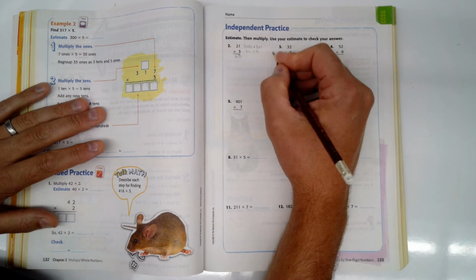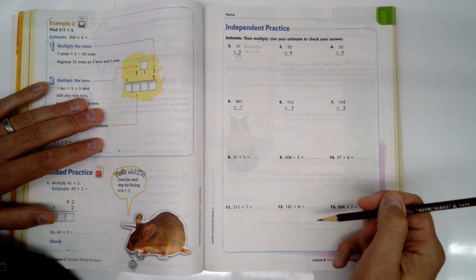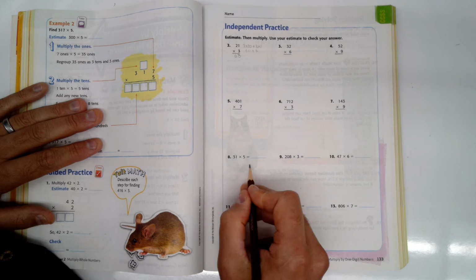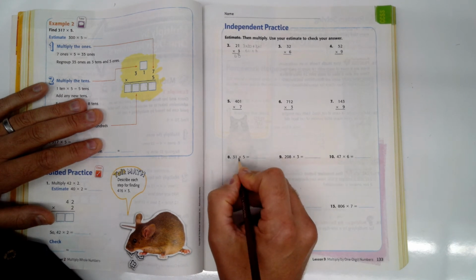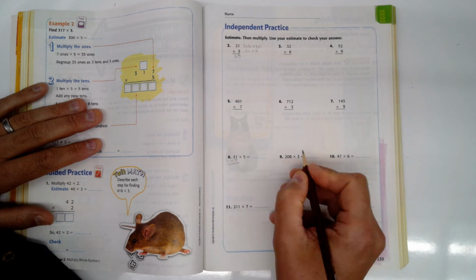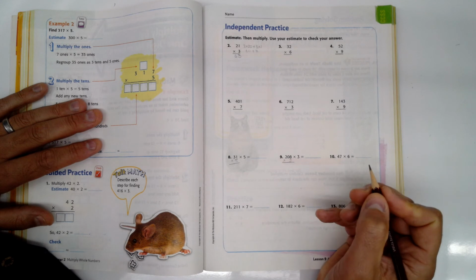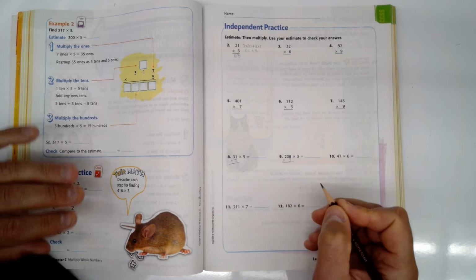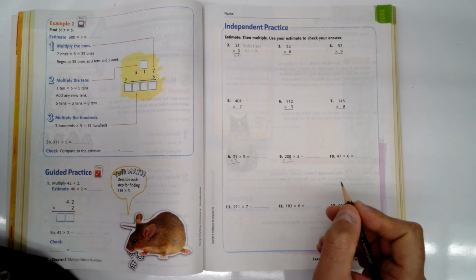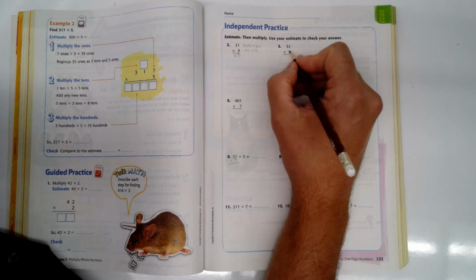So I'll walk you through a couple more here, and then you're just going to finish this page. On these ones, I would just rewrite them out. So you got 31 times 5. I would just put the 5 here and do it like that. So same thing here, 208 times 3, I would put the 3 here and do it like that. It's just easier to work them down than side to side. So let's do a couple more here.